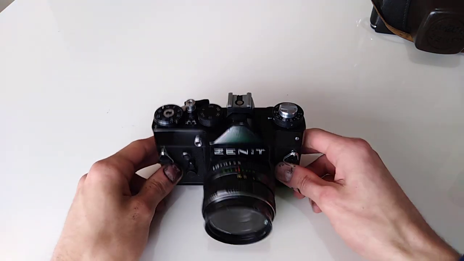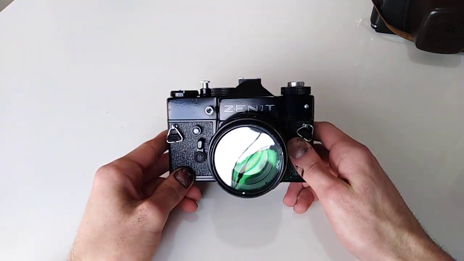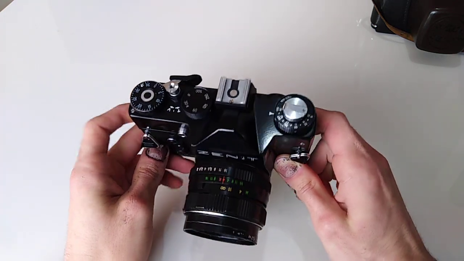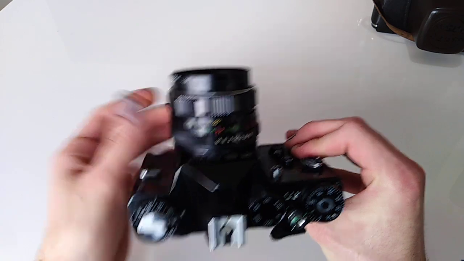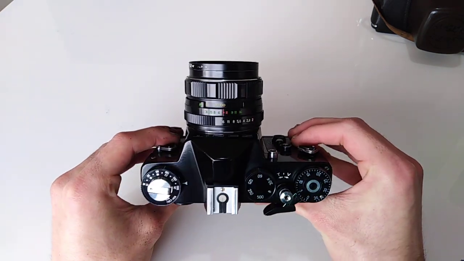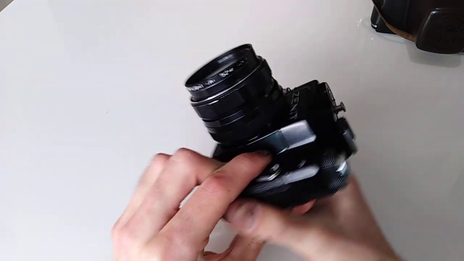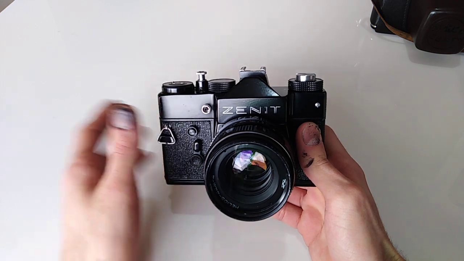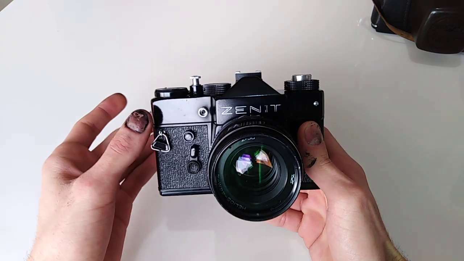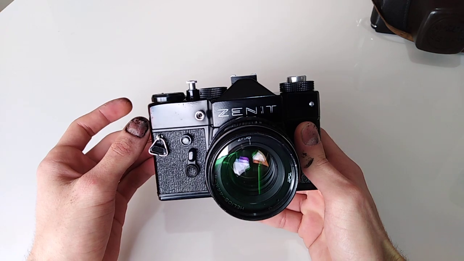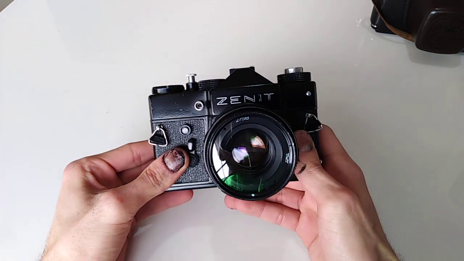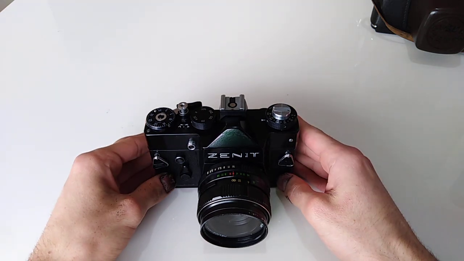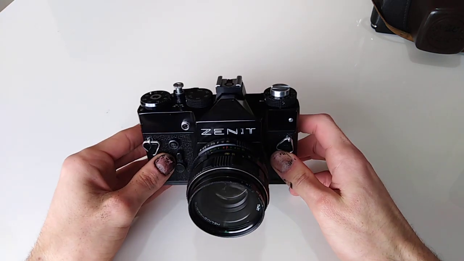The Zenit 12 series of cameras was only constructed in the Krasnogorsk mechanical plant. So all of these cameras were made in Krasnogorsk. They were never made in the Belomo plant in Belarus. Also, the Zenit 12 family of cameras came only in black and with plastic finish or metal finish. This is a metal finish. So that's kind of the historical overview of the Zenit 12.